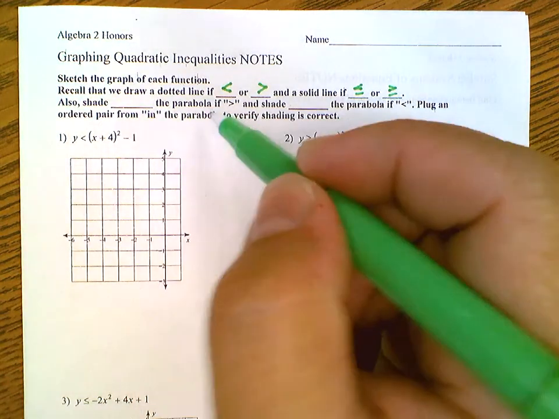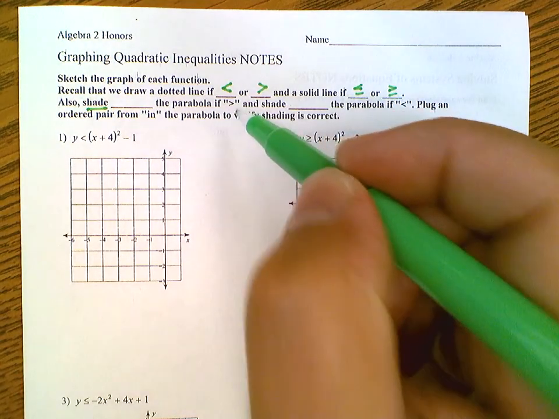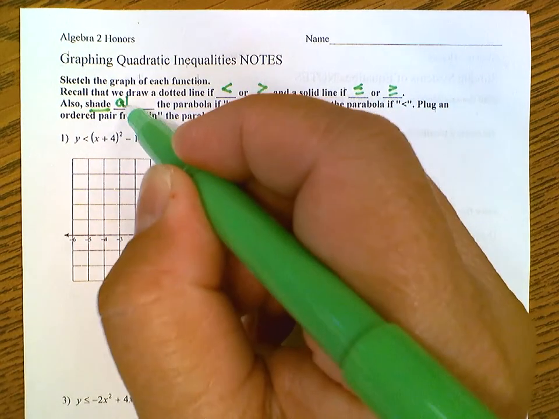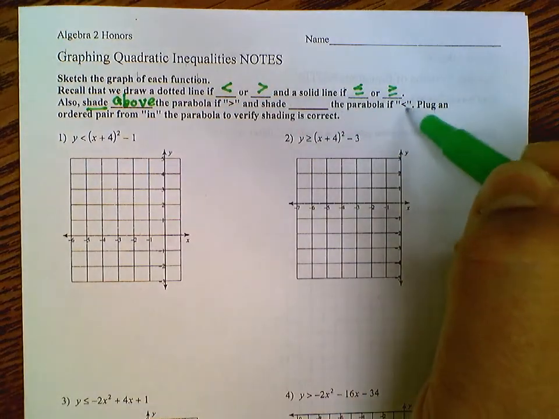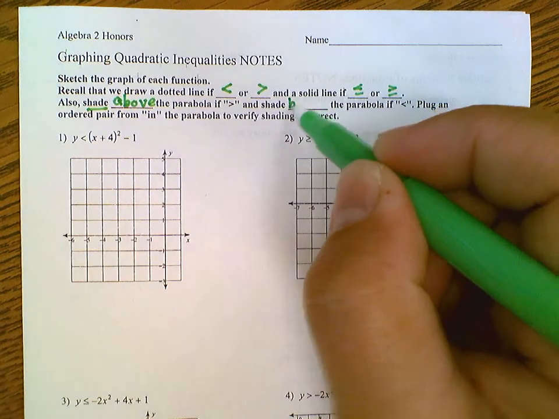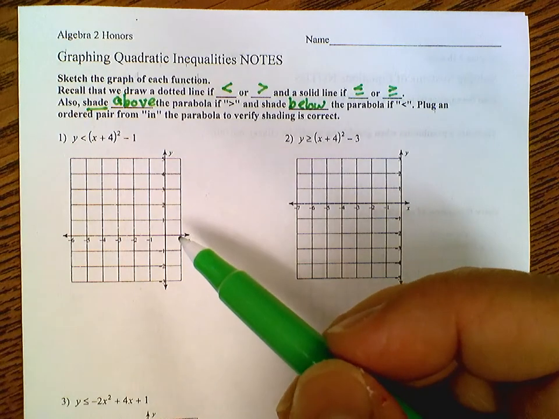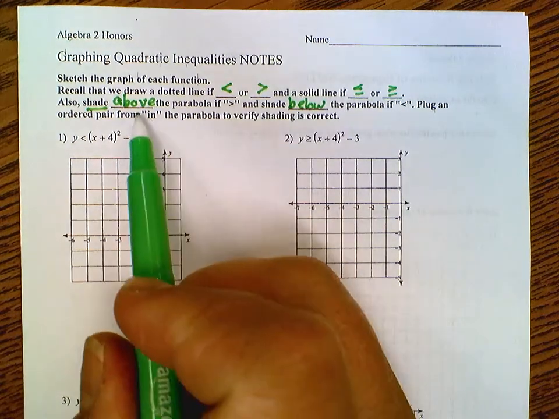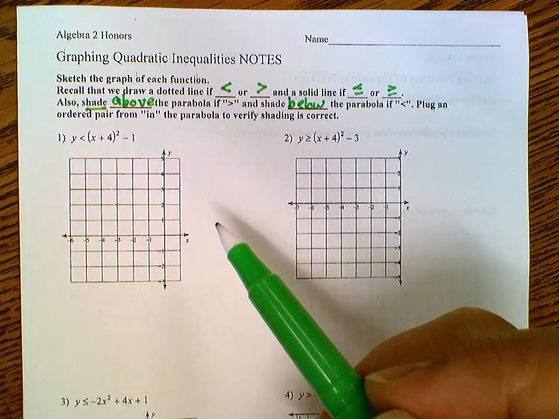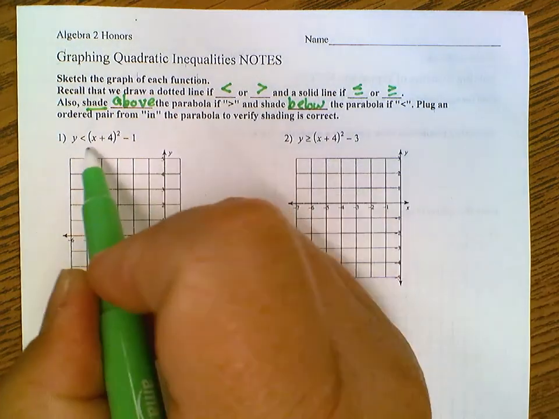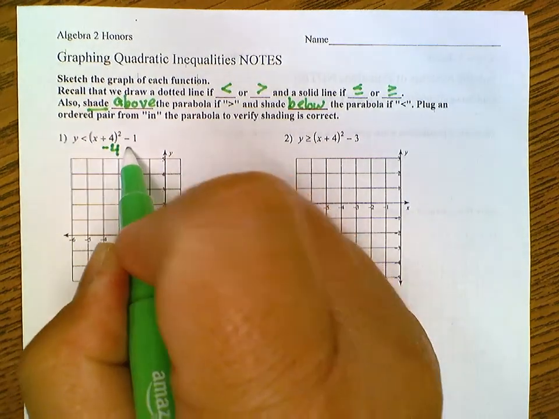And then we also need to remember that we shade. So if we have a greater than symbol, we are going to shade above, and we are going to shade below if we have less than. And we can't think of inside the parabola or outside the parabola, because if the parabola is opening up or opening down, it changes. So here we have one in vertex form, which means I know what my vertex is.